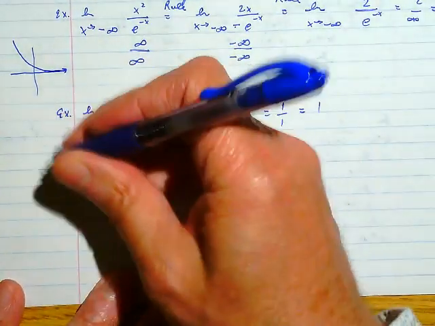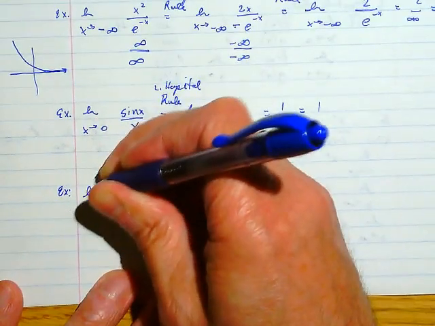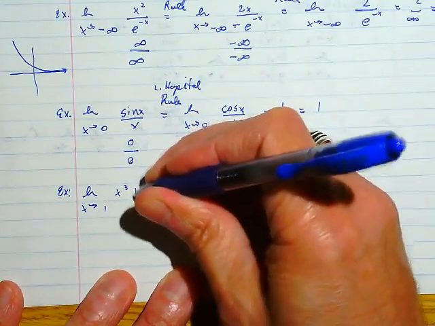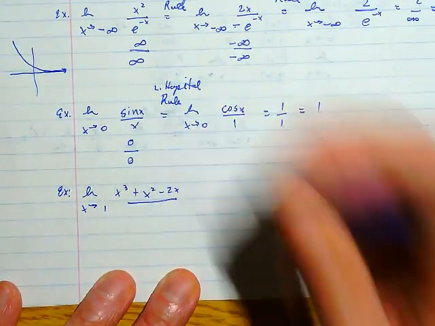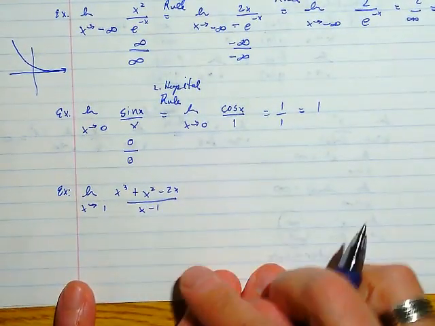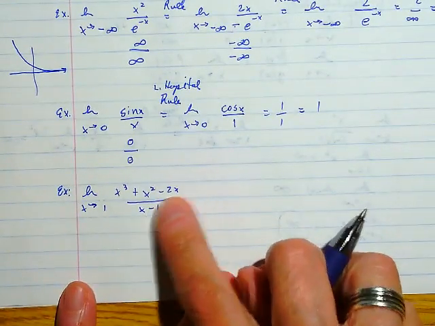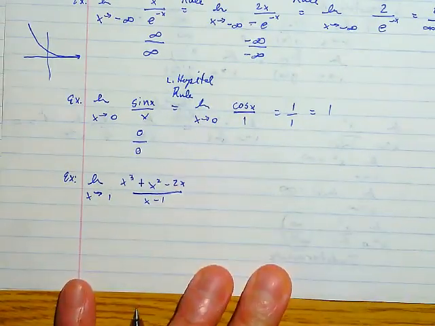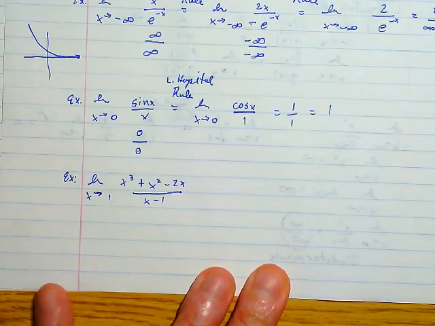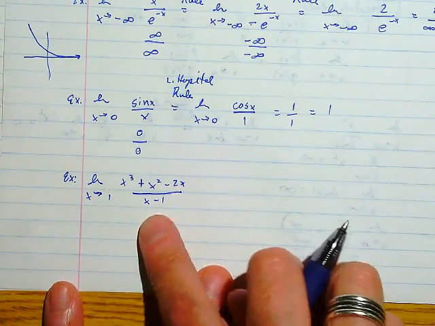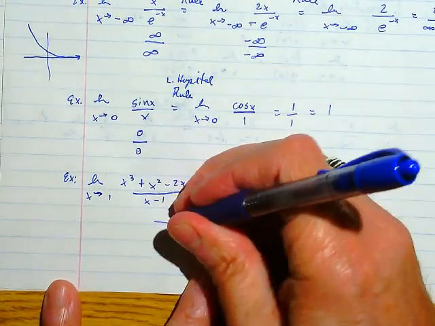What about the limit as x approaches 1 of x to the third plus x squared minus 2x over x minus 1? Well, x to the third plus x squared minus 2x, that looks like that would factor. I wonder if x minus 1 is a factor. Before we had L'Hopital's rule, we'd have to try to factor that and factor out an x and look for patterns. So let's check if L'Hopital's rule applies, because I'm already suspecting a 0 on the bottom.